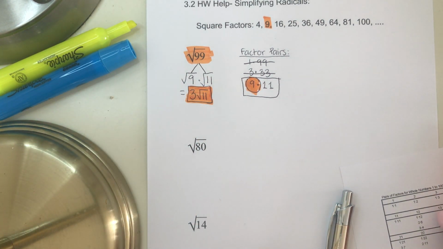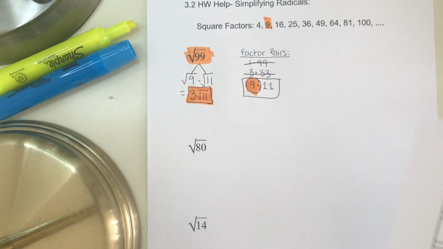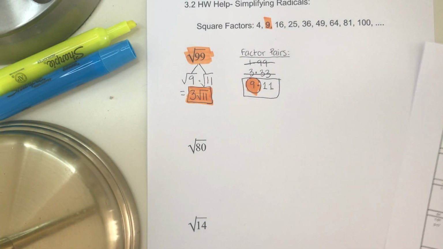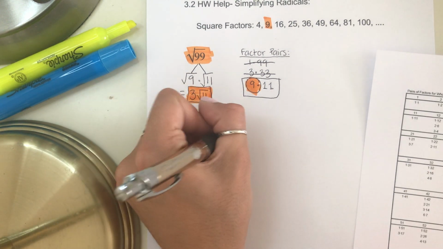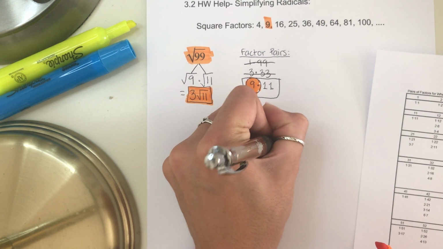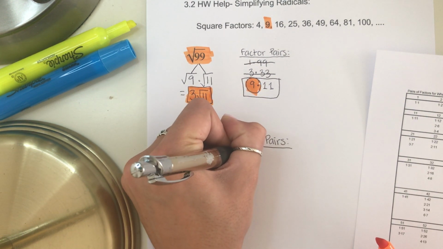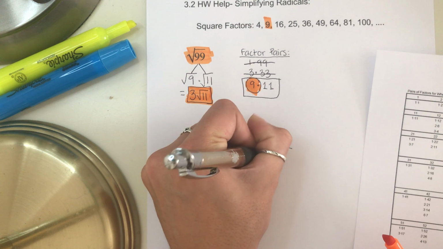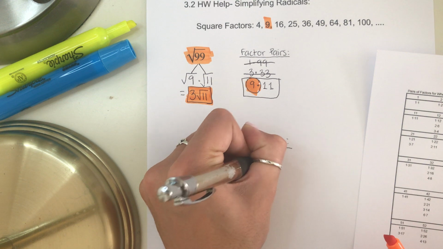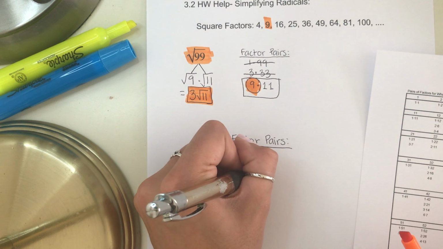Okay. Now, I'm going to do the square root of 80. So again, I go back to my factors list and I have my list of factors. So I'm going to go ahead and write them down. Now you don't always have to write them down, but I want you to be able to see it really clearly so that you understand how to do this. But you should be able to visually check the factors list and see which pair of factors has a square factor in it.